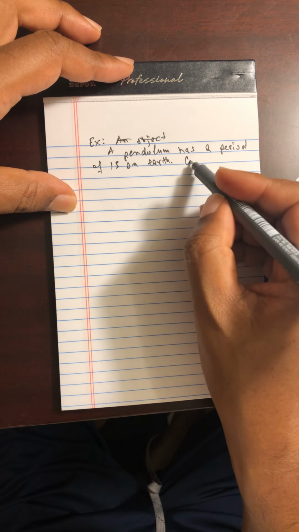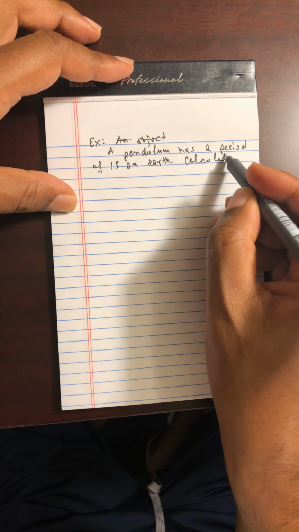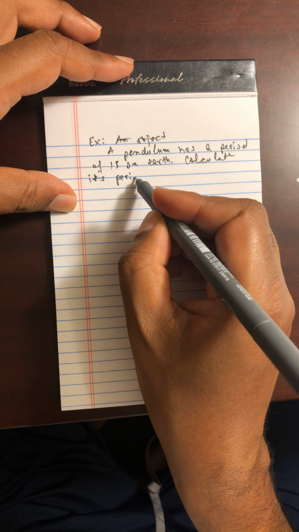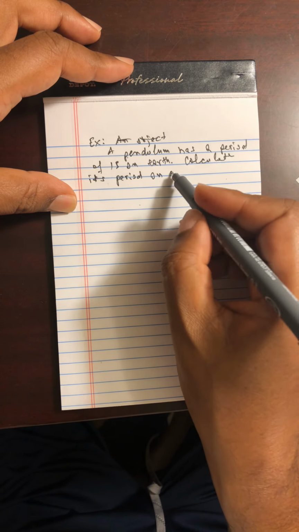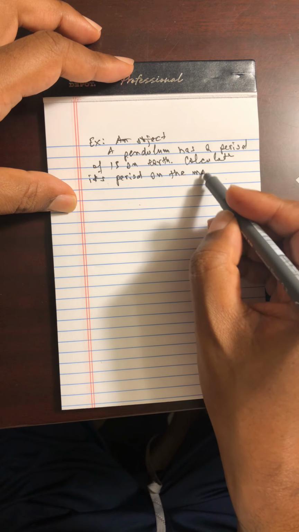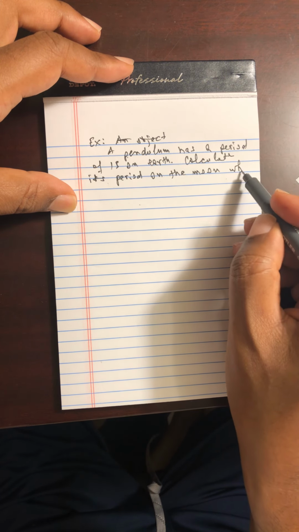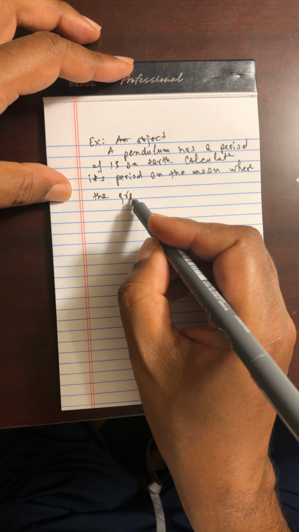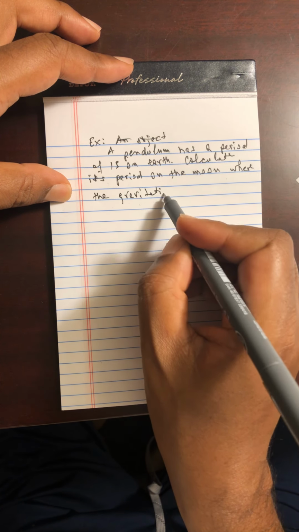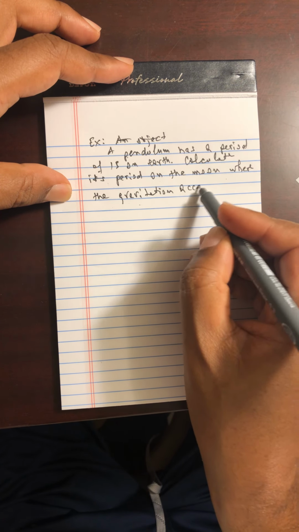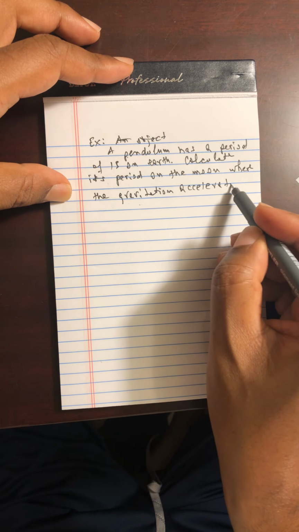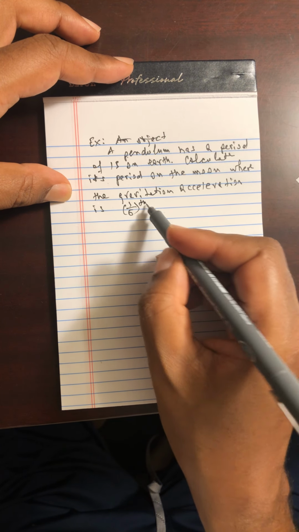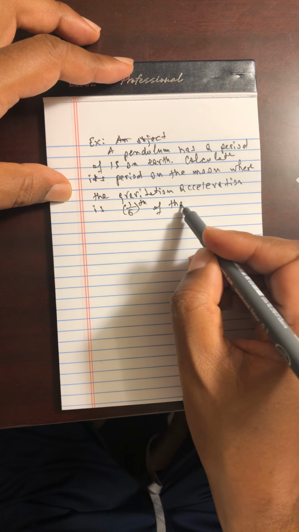So the question is, calculate its period on the moon, where the gravitational acceleration is 1/6 of that on Earth.